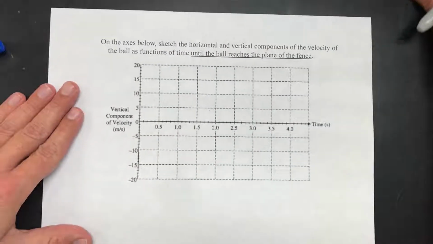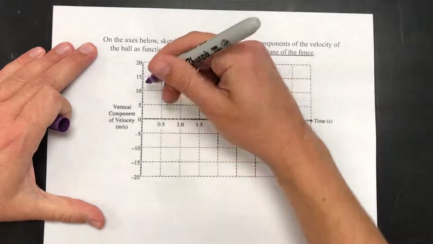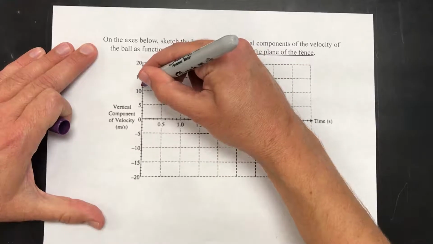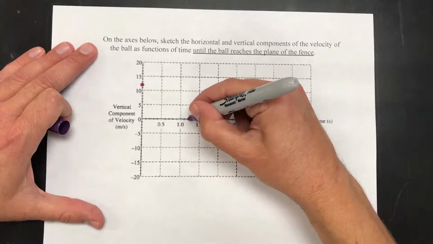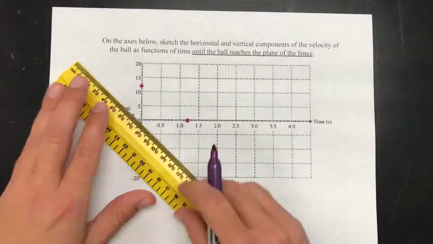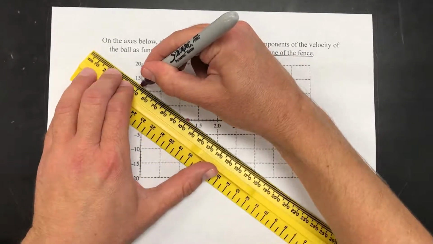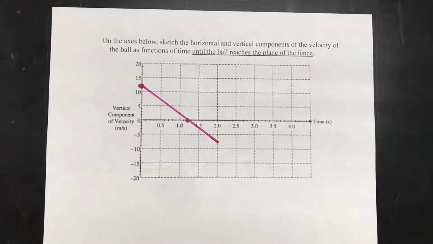So what about vertically? So vertically, this velocity is going to change. We know that our initial y velocity is 12, so we're going to start right there. And I actually know that after 1.2 seconds, we get to the peak. So there's a second dot there. So just connect these two up, stop at 2 seconds, and that is what the graph of your vertical velocity will look like. So on to position graphs.